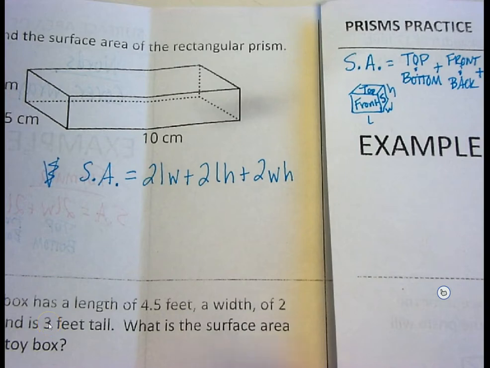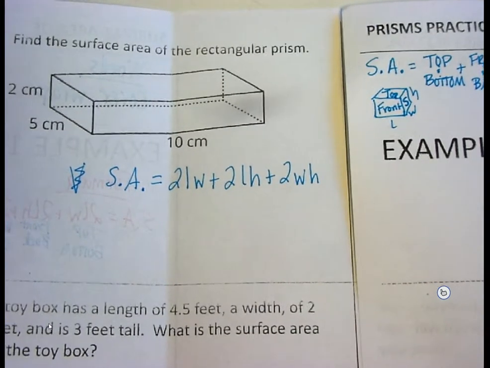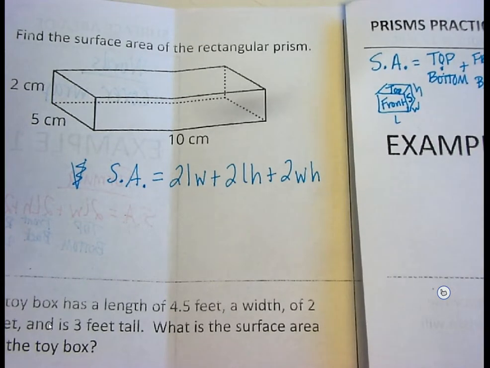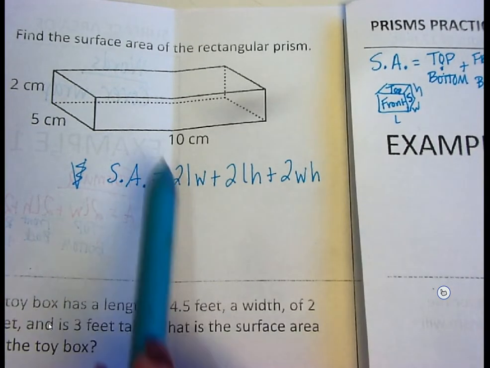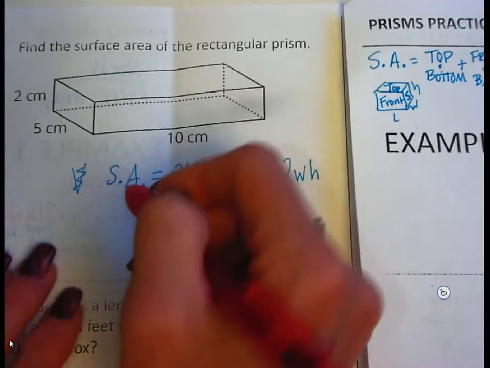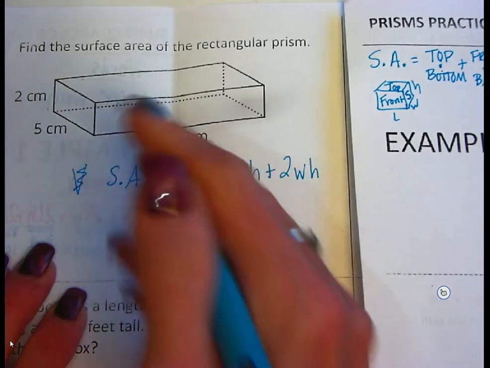And we're looking for surface area, so that means we're going to cover this box. We're not filling it. If we were finding volume, it would be so easy. We just multiply those 3 numbers together. Surface area takes a little bit more work, but it's not impossible. So our first step is we're going to go ahead and just plug in our numbers. So I'm going to rewrite my formula.